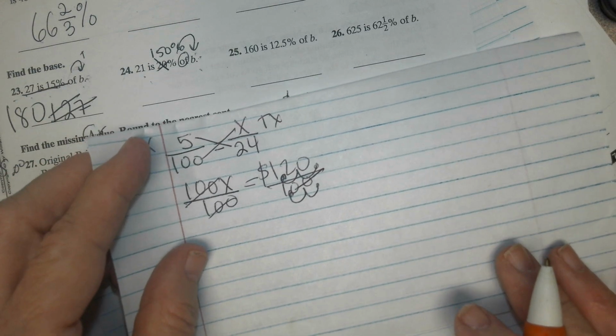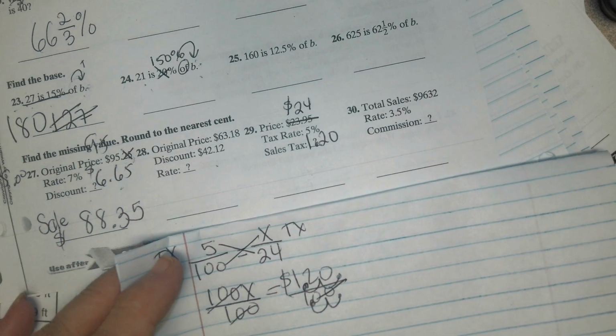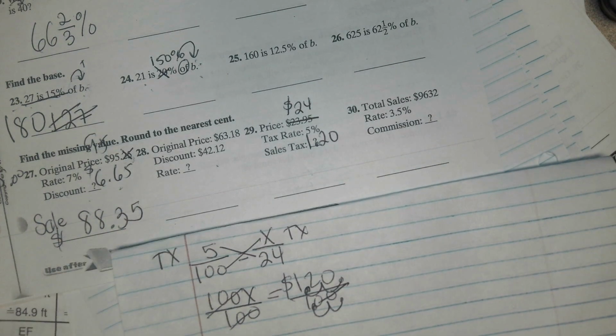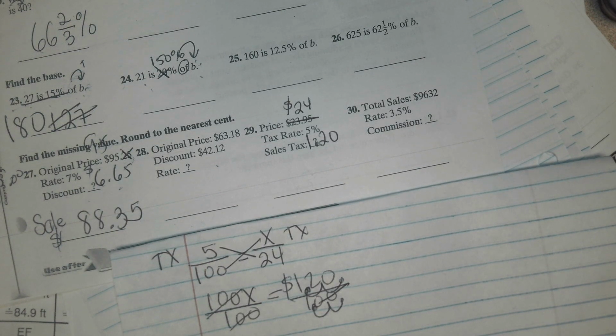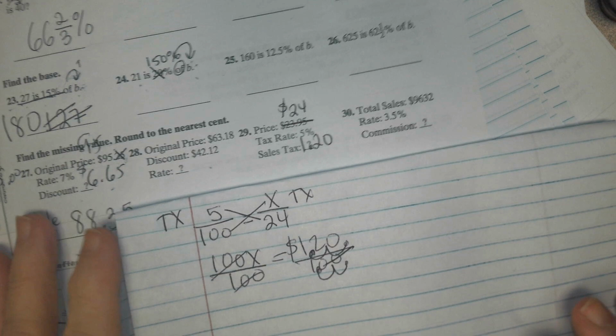So the tax, now again, listen carefully. The tax is $1.20. But if I ask you what is the total price that I have to pay, am I just going to pay the store $1.20? No. What am I going to pay then? The item costs 24 bucks. $25.20.